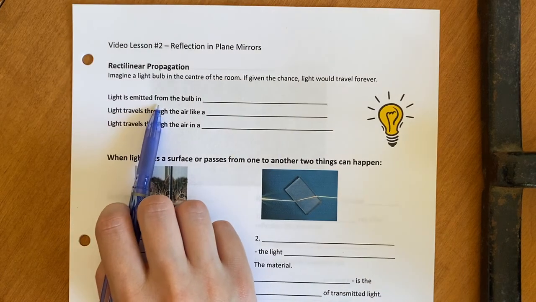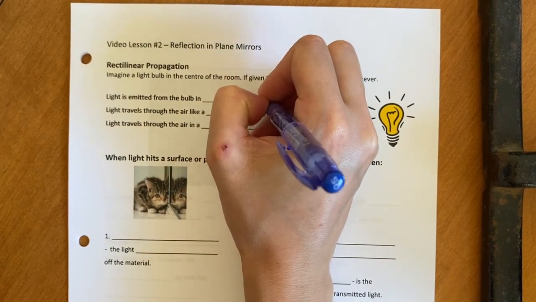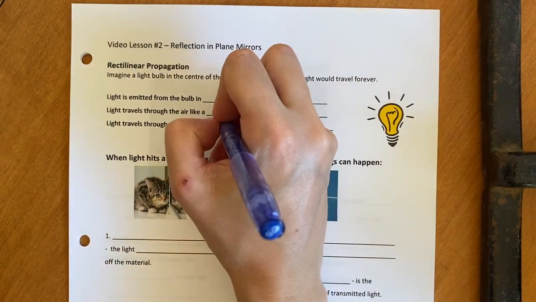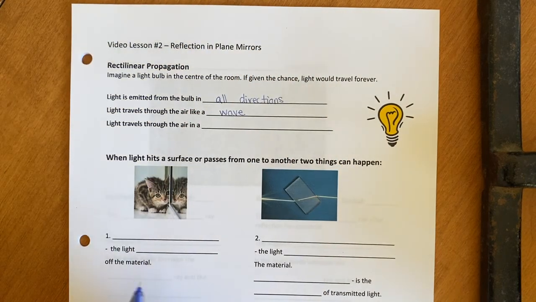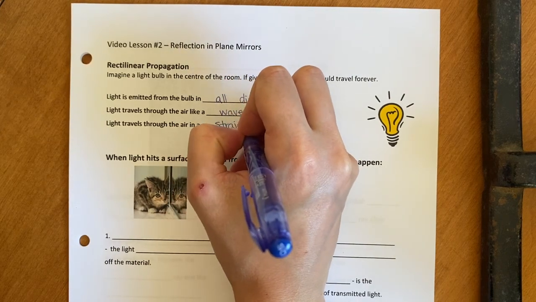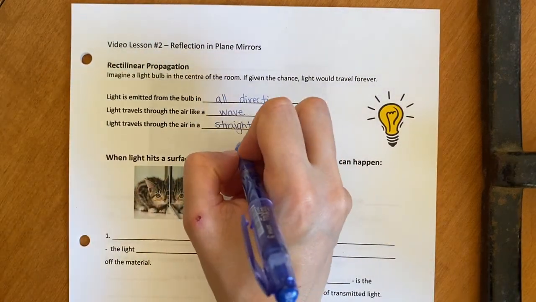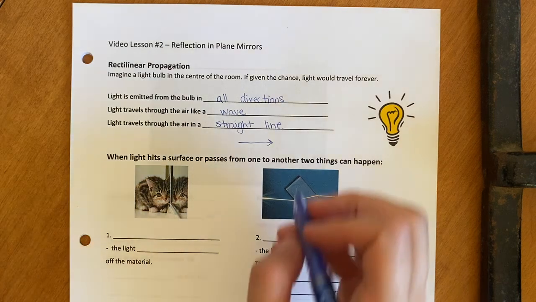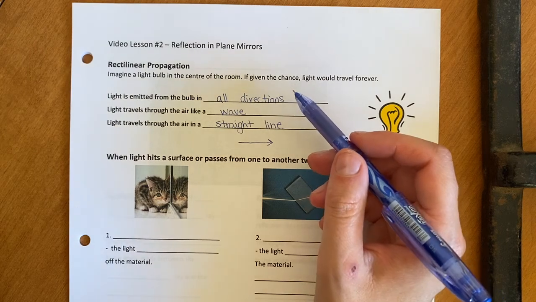So here, light is emitted from a bulb in all directions. It travels through the air like a wave. But as it travels through the air, it does so in straight lines. So when we draw a ray of light, we draw it as a straight line with an arrow on the end. Usually, we would use a ruler. Really, you should be using a ruler.